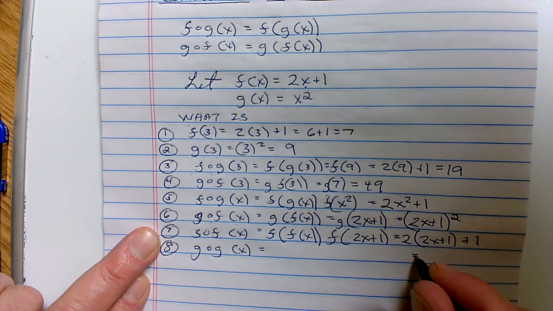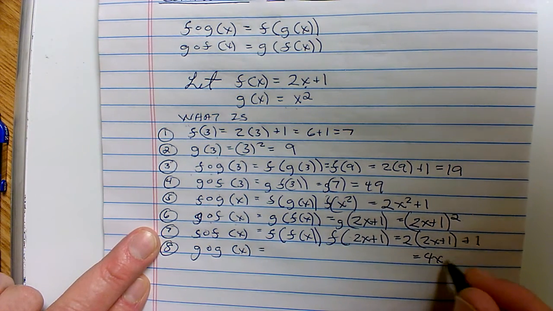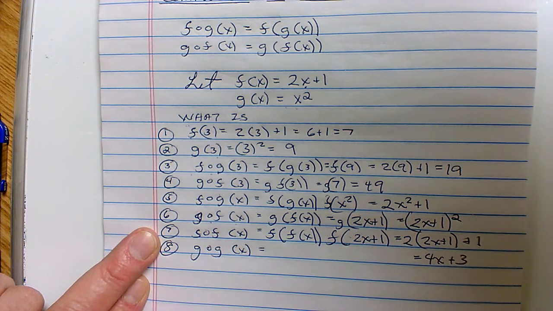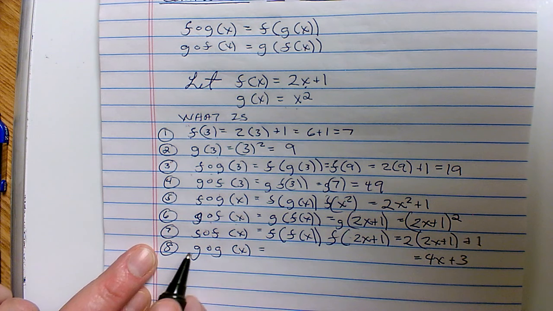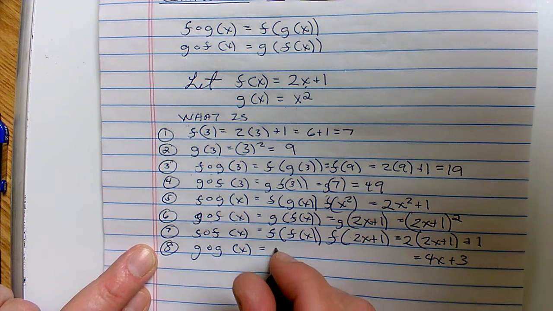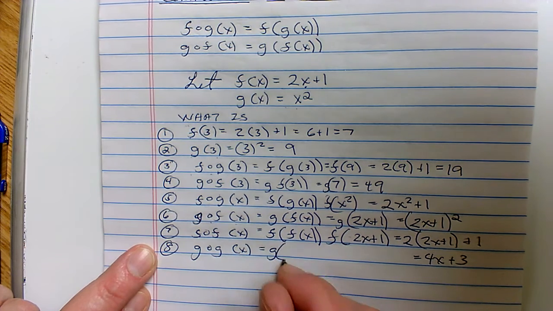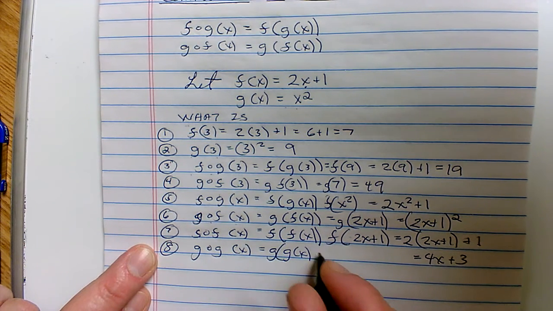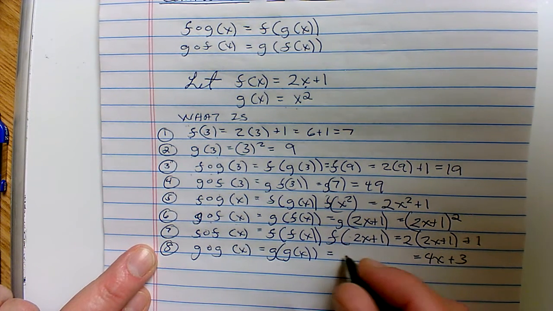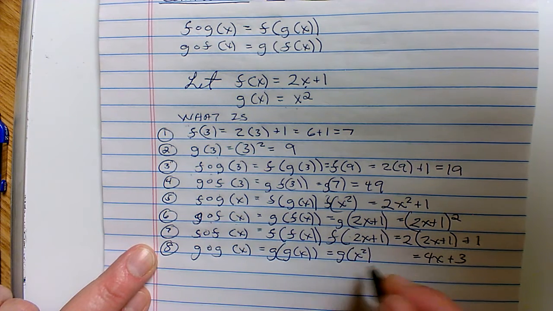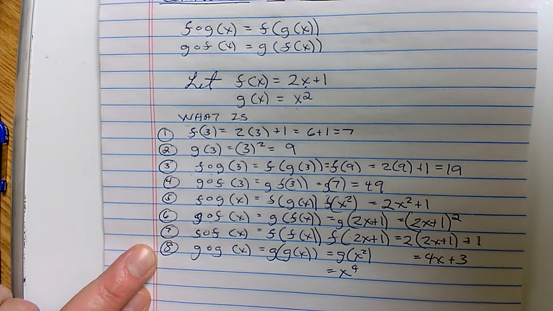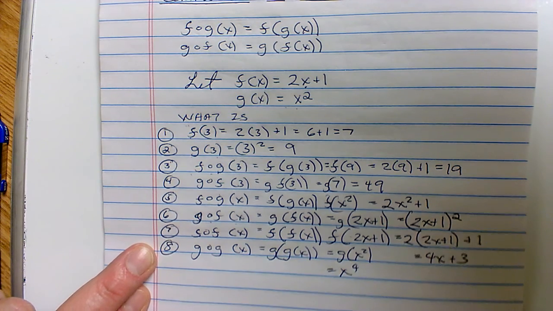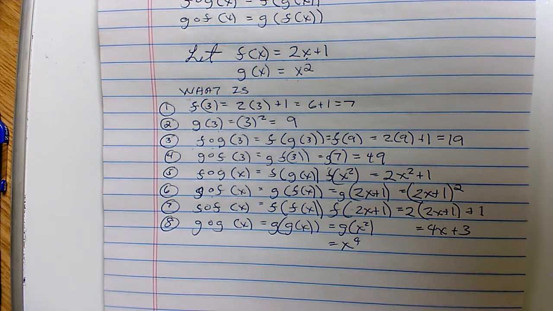That's going to be 4x plus 3. 2 times the 1 is 2, plus another one is the 3. What if we do g circle g of x? We're doing g of g of x. G of x, we saw, is x squared. And when we square that, we're getting x to the 4th. So this is the basics of doing functional composition.